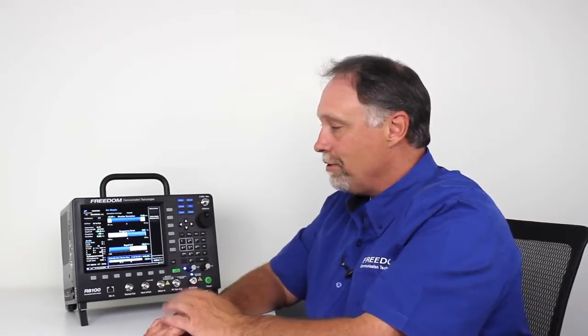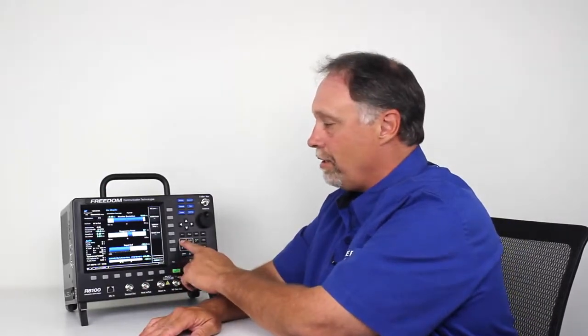So in summary, the way the user interface on the R8100 works, if you want to do anything with RF, you press the number 1 hotkey, and all your selections are on the vertical soft keys.